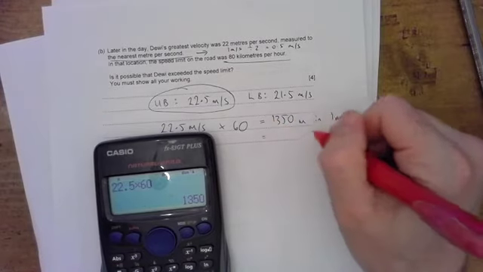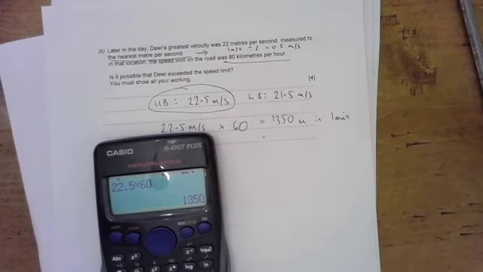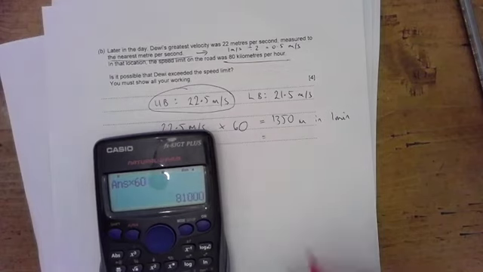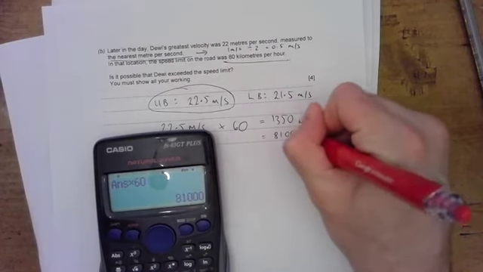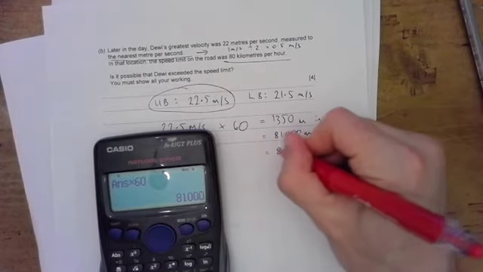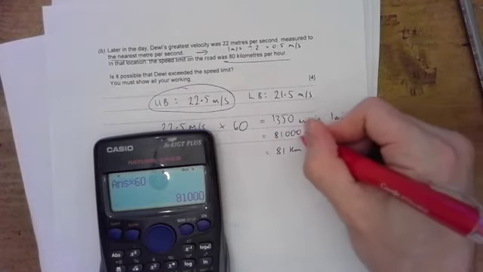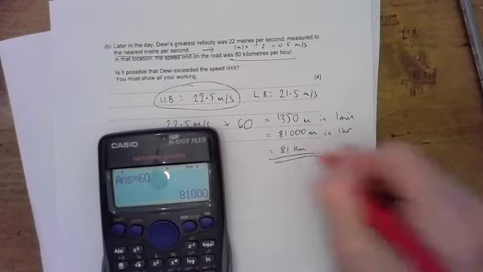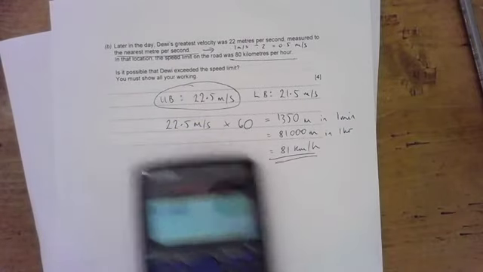I then need to work that out into hours because it says 80 kilometers per hour. So how many minutes in an hour? 60. So that is 81,000 meters in 1 hour. And I can tell from there that's 81 kilometers because I know that it's 1,000 that goes into a kilometer. So it is possible that he's going at 81 kilometers per hour.